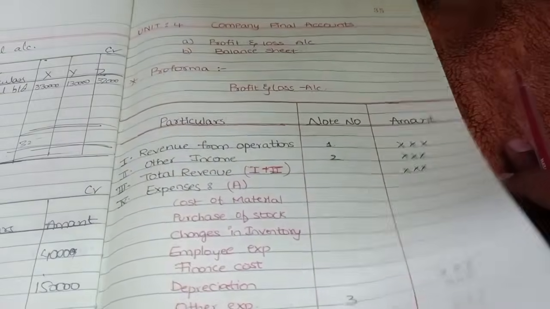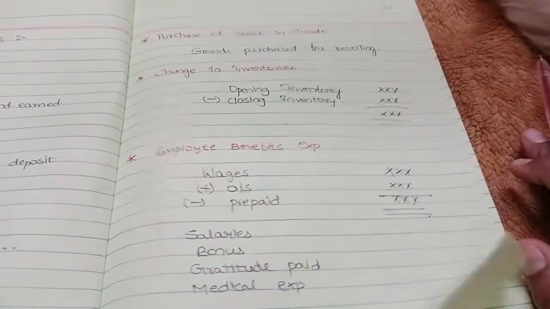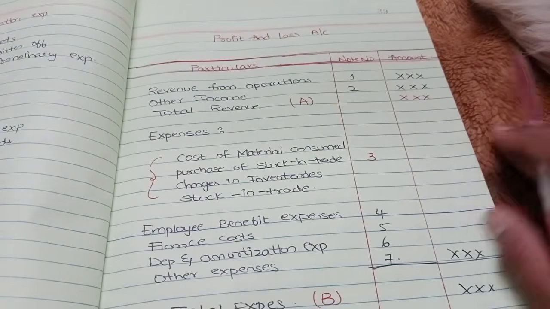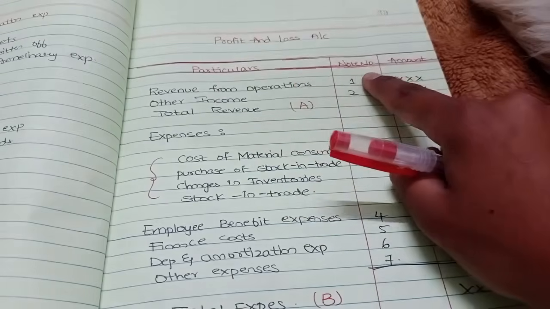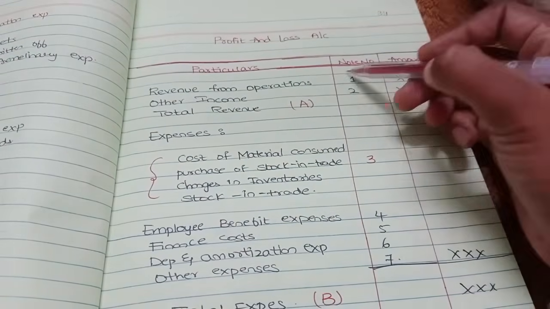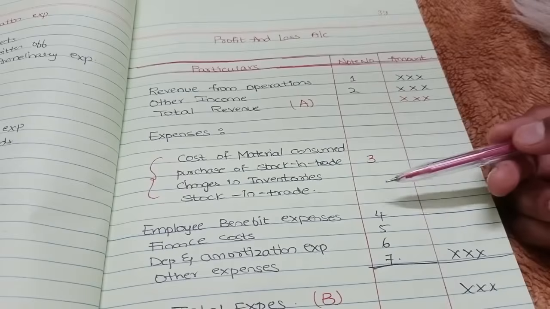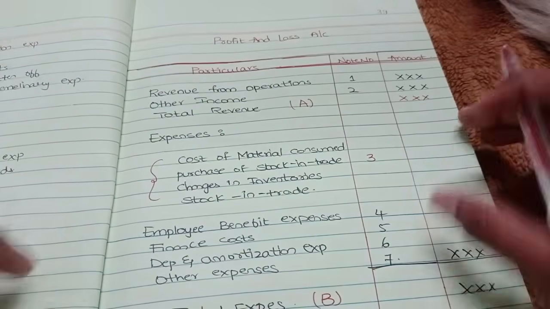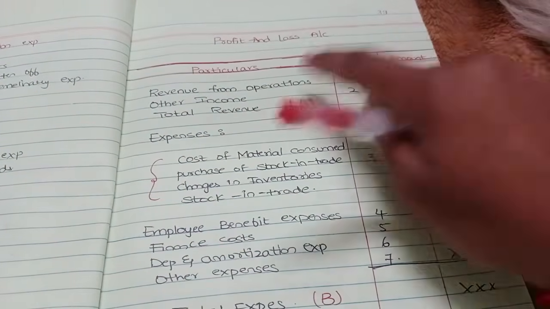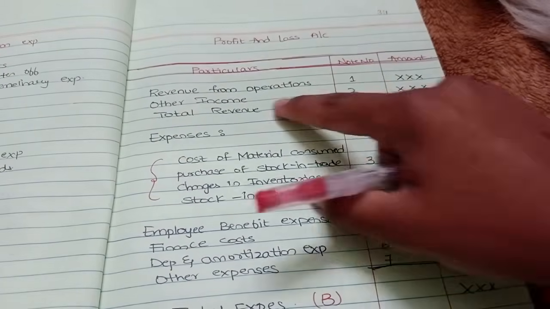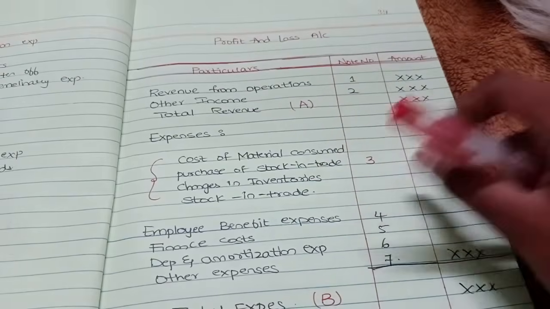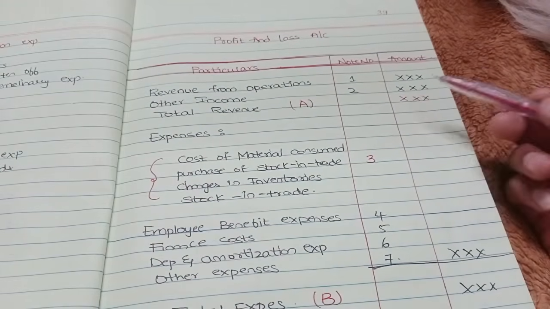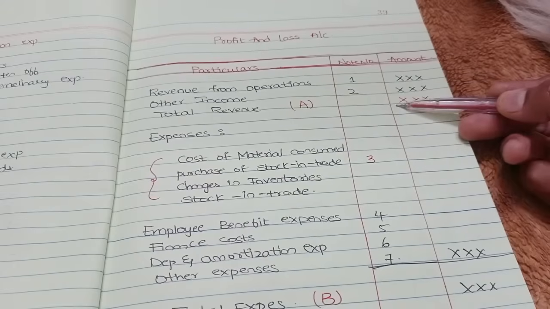Okay, so in company's final accounts, the first account is profit and loss account. In profit and loss account, this is the proforma: particulars, note number and amount. Note number is 1, 2, 3, 4. Why I have written like this: whatever working notes you are doing, only the final amounts you should enter in the proforma. In revenue from operations, what are the things you will get? In other incomes, what are the things you will get? That you should do in working notes. Only the final amount, that you should enter in the proforma. So that's why just concentrate on the proforma.